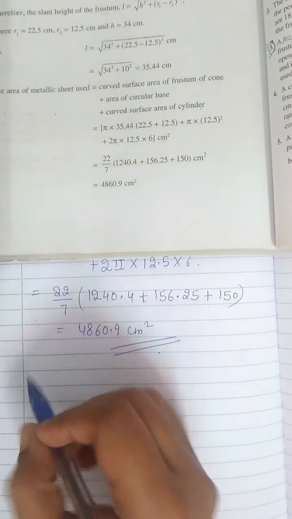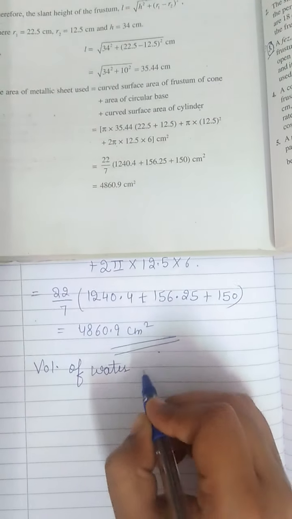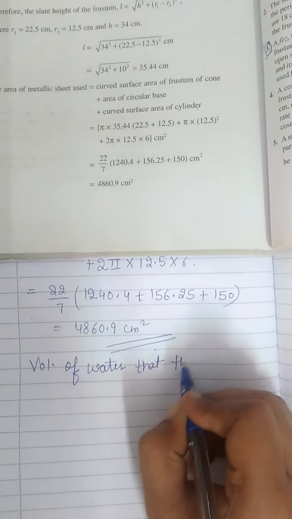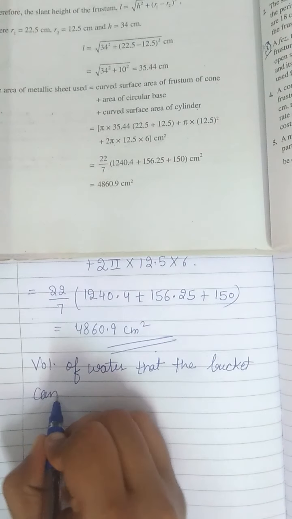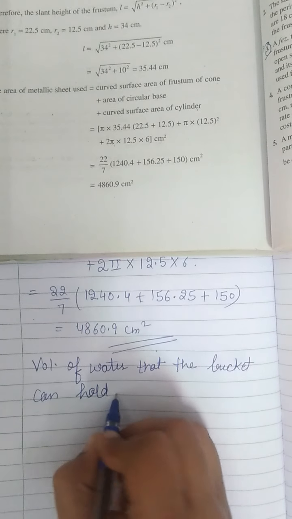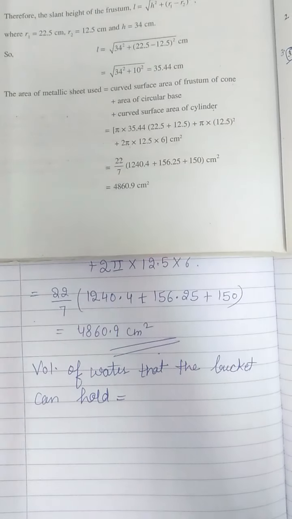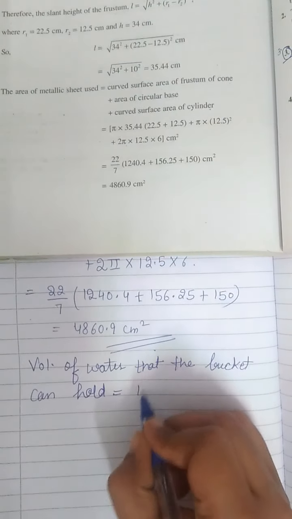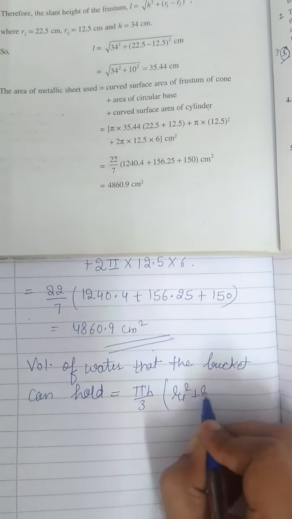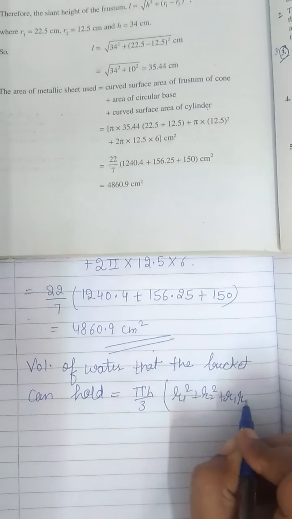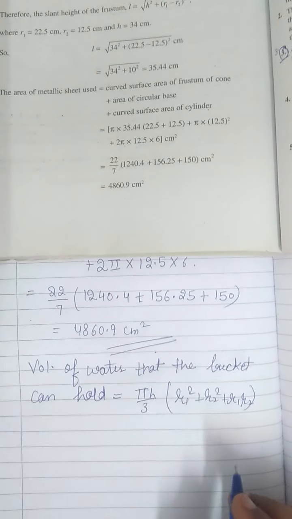So volume of water that the bucket can hold is, as we know that this is the capacity of the bucket, pi by 3 into h into (r1 square plus r2 square plus r1 into r2), matlab this is the capacity of the bucket, so we use the formula of volume.